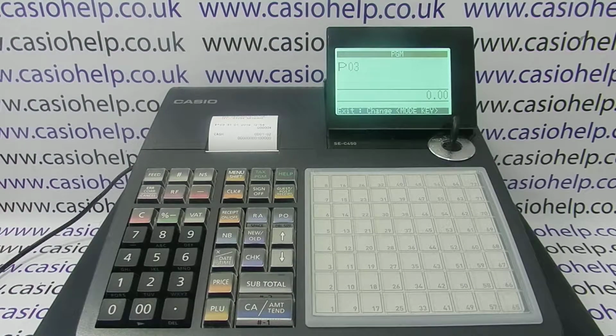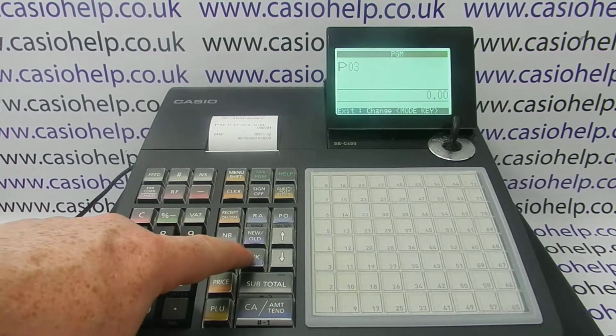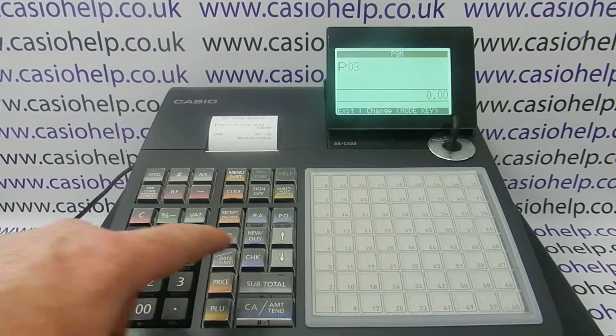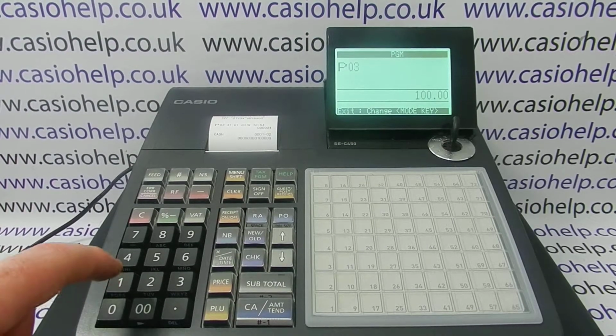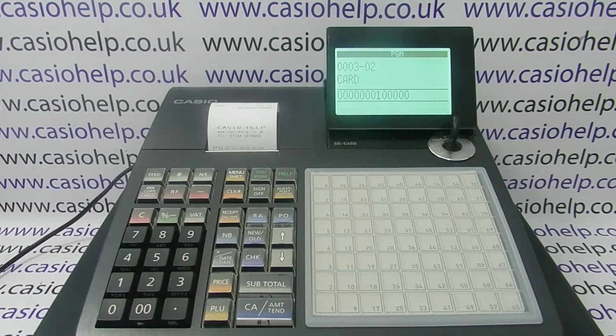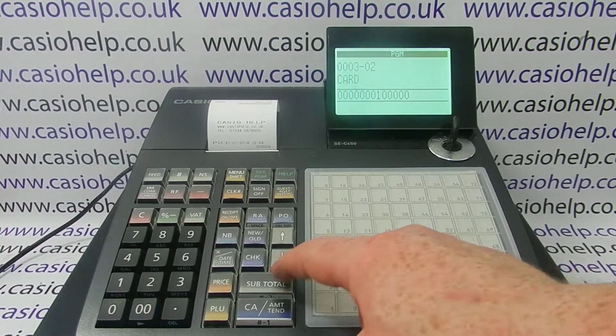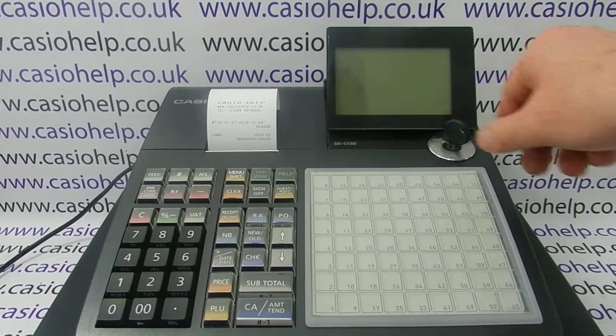But what we also need to do is to repeat that procedure for the other tender button, CHK, which I've reprogrammed to be card. So we're already at the free subtotal settings, so all we need to do is type in the code again, 100 000, press the CHK button this time, subtotal, key back to reg.